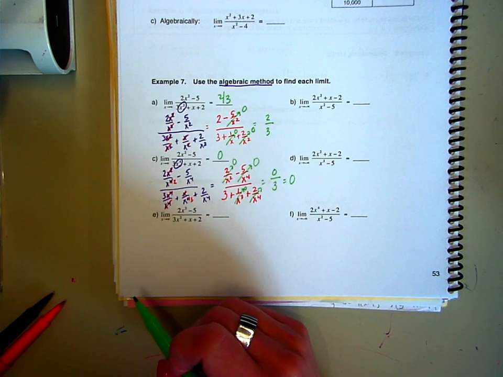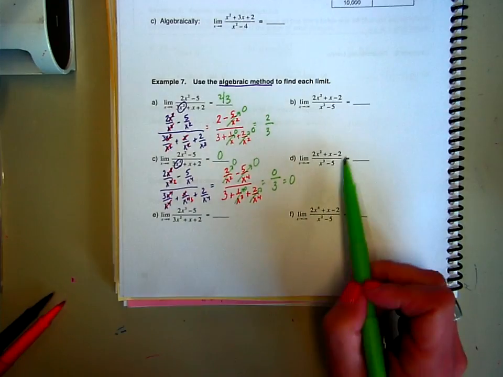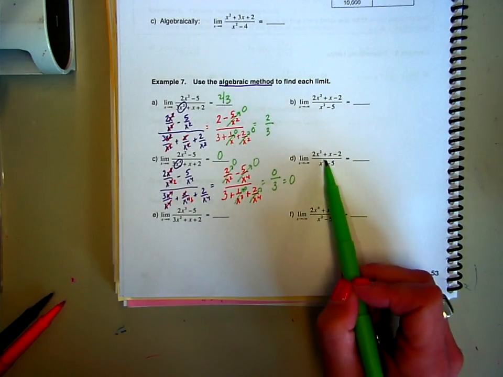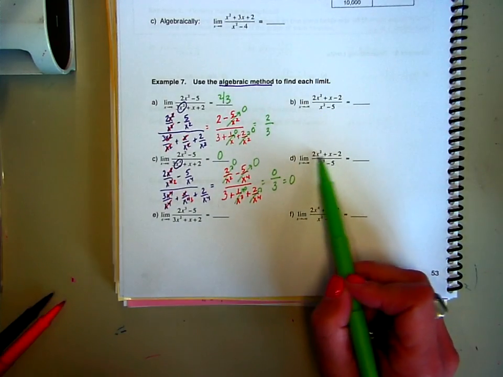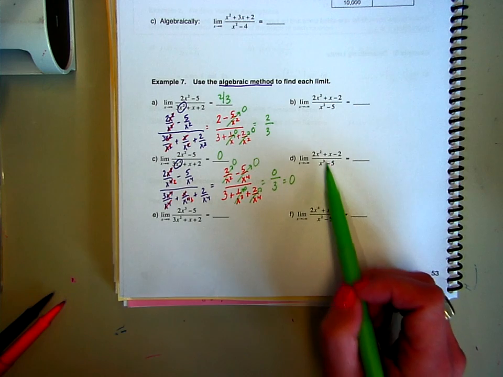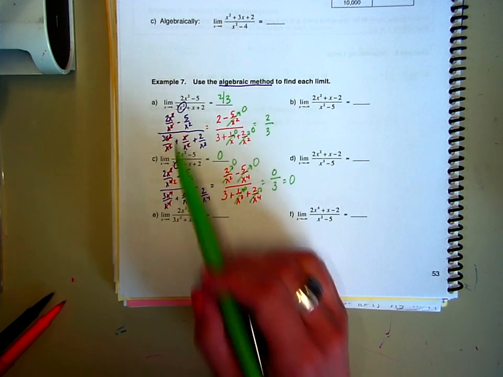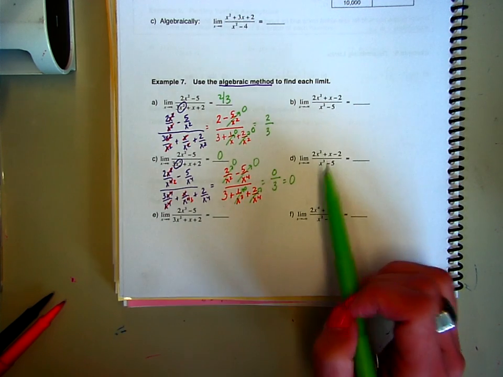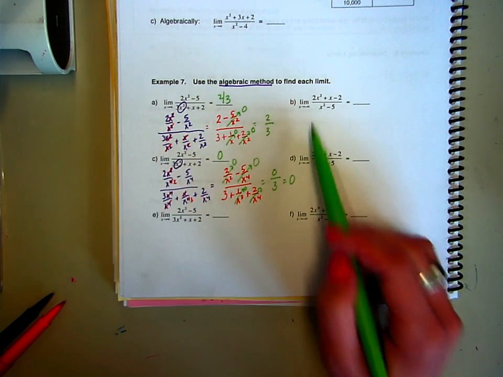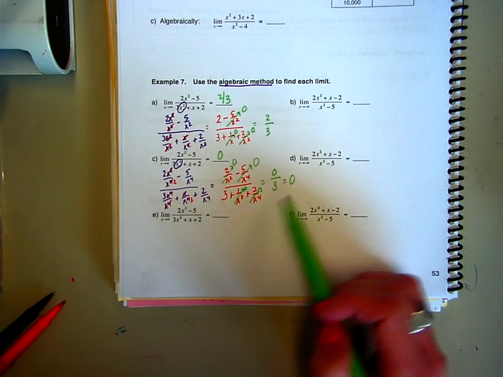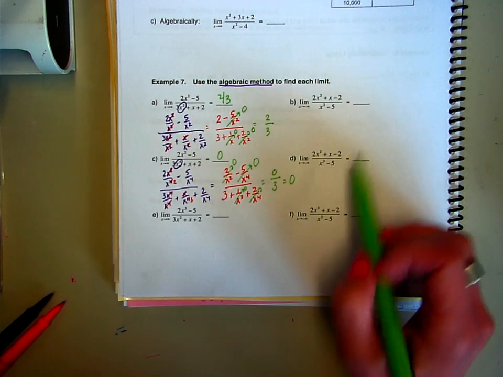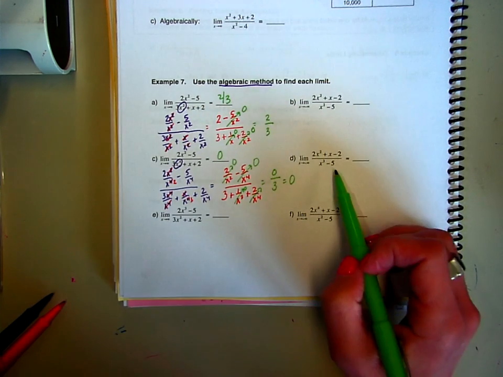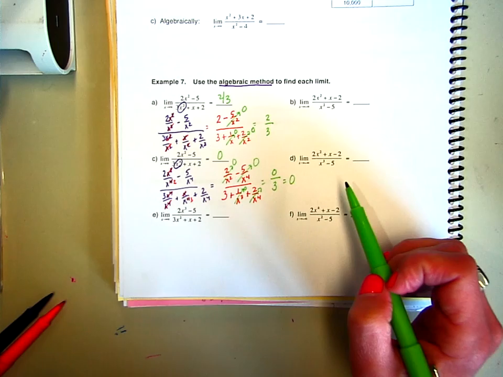Okay? Similar method for letter D. Again, since your denominator is bigger than the numerator, degree-wise, you are again going to approach 0, but I would like you to do this on your own to show the exact same method, using all these steps, showing every single little step of how, when we approach infinity or negative infinity, we indeed get to 0.